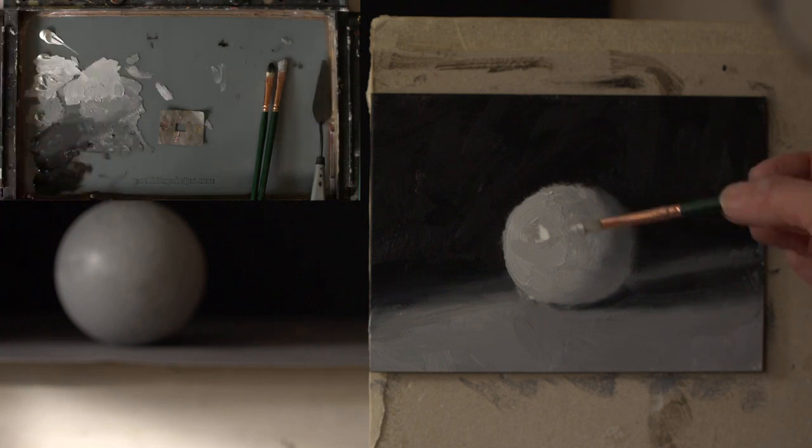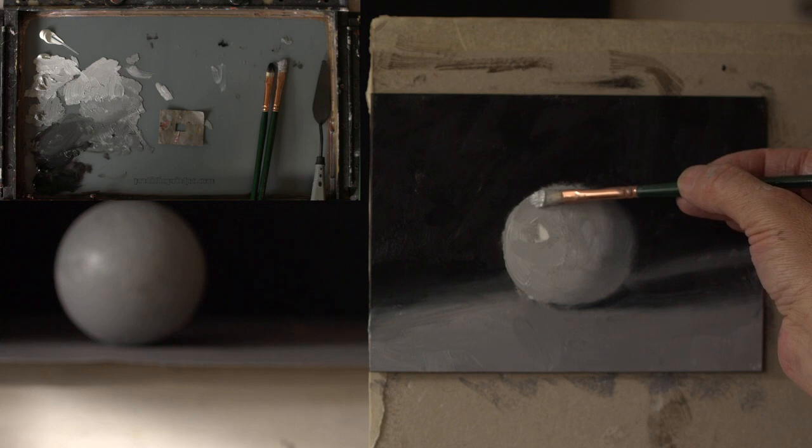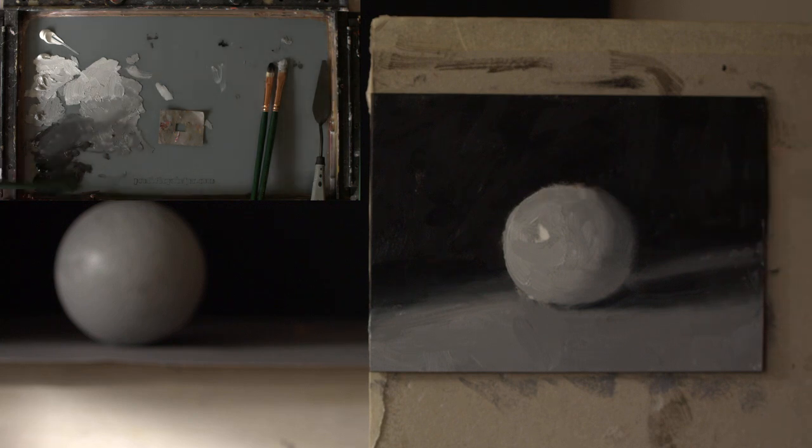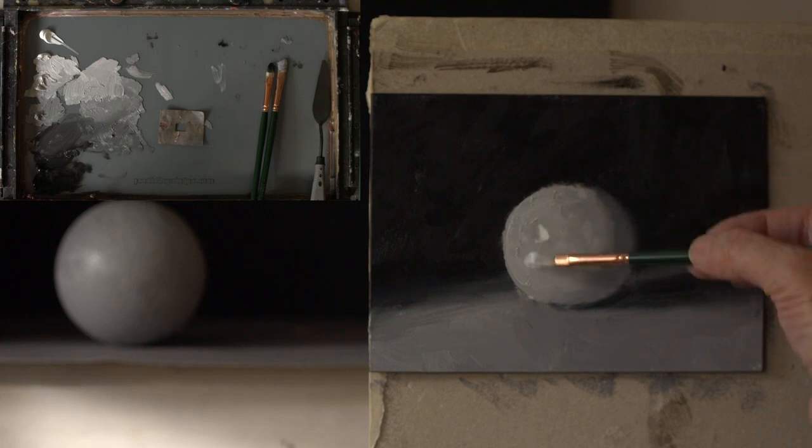And you can make that as hard as you like. It's always going to help create this sense of form. The paint is very, very thick here. Very thick indeed.